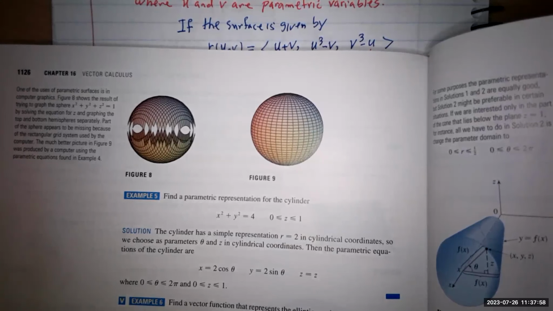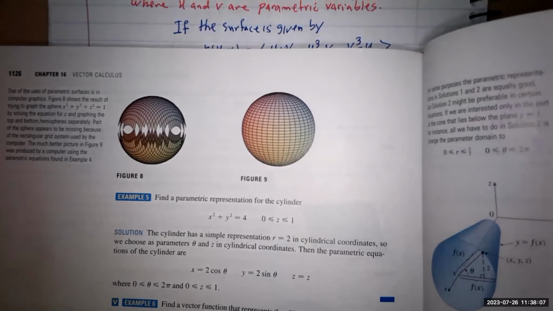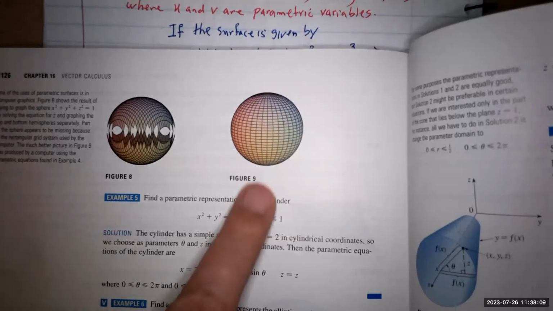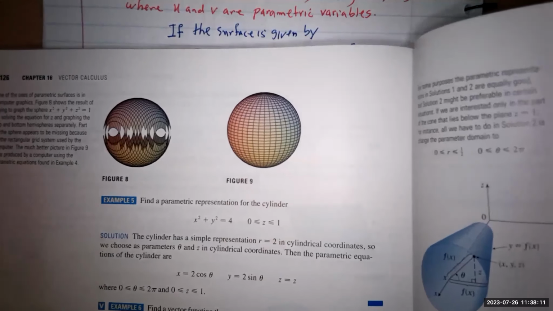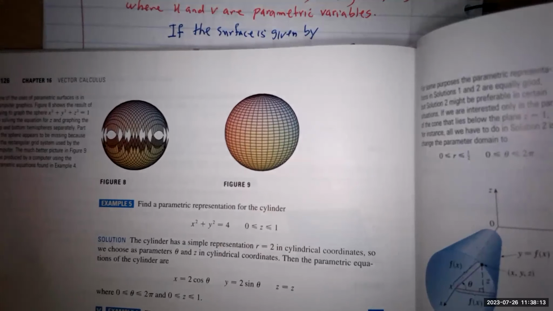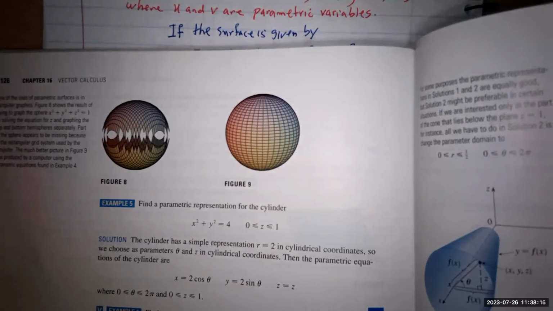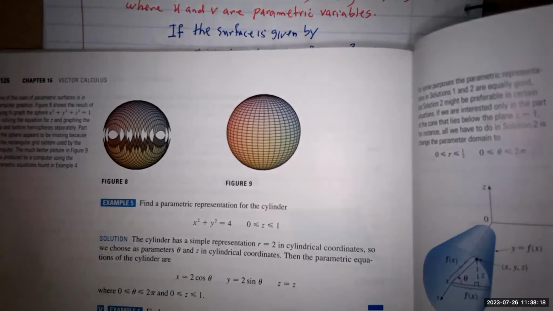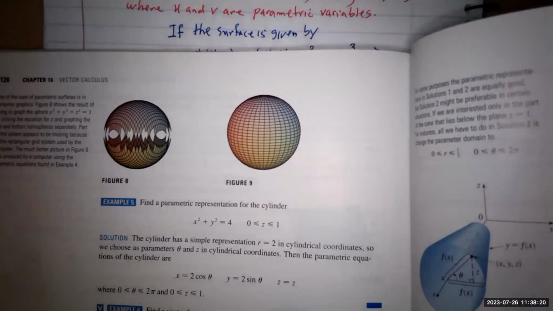Spherical coordinates, you know that x is going to be what? x is going to be r cosine theta sine phi, of course. And then the computer would do it point by point, and that would be the result. As you can see, the second one is much nicer than the first one. So that's how they are going to use it in computer graphing.